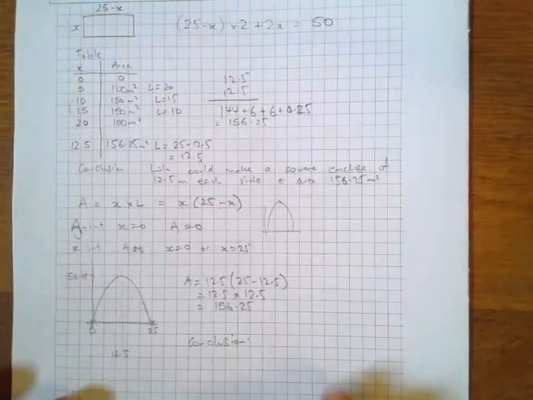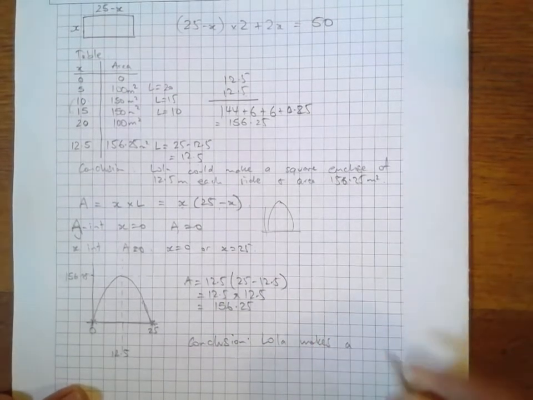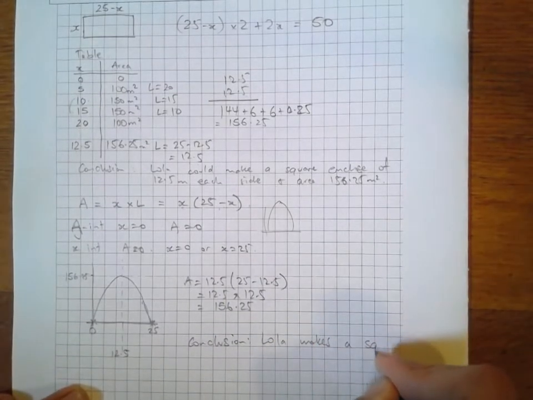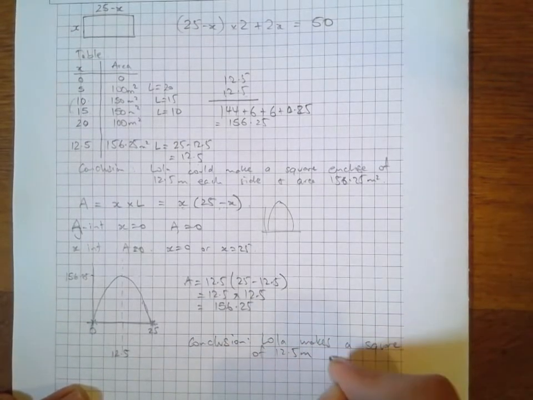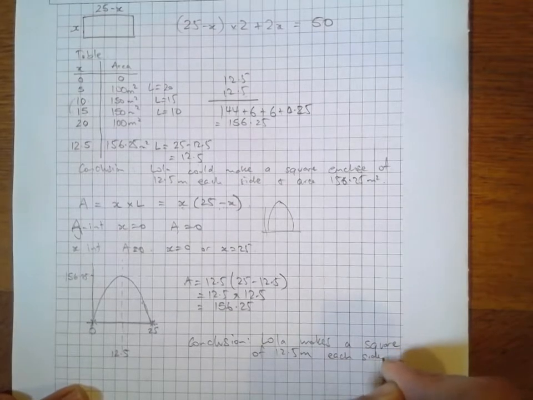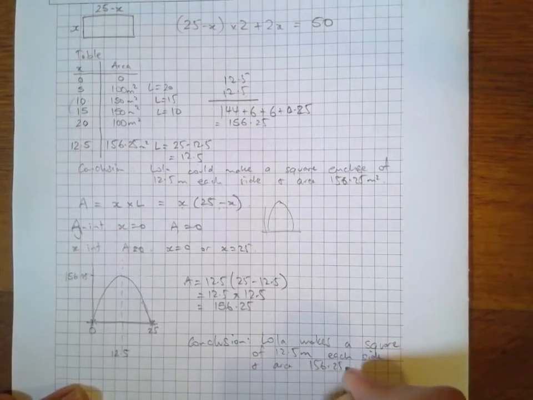Okay, Lola makes a square of 12.5 meters each side and area 156.25 meters squared.